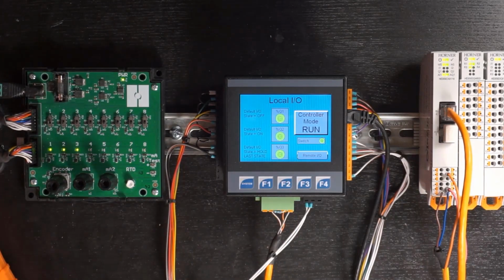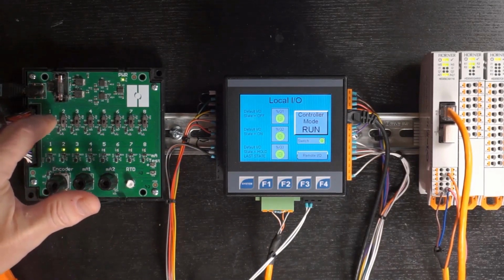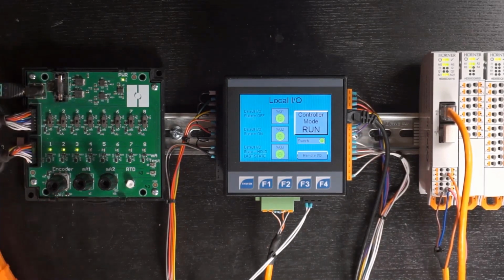We have configured our logic so that the status of the first switch will cause all of the first 3 outputs to either turn on if the switch is on or to turn off if the switch is off. We will now turn those outputs on and then stop the controller.